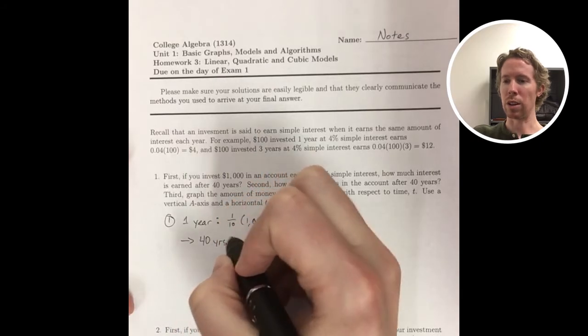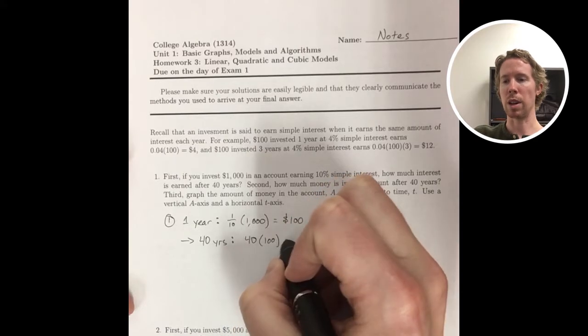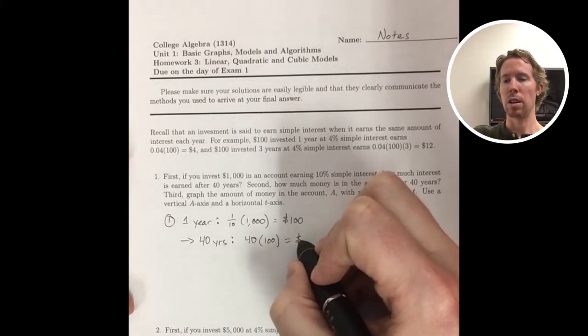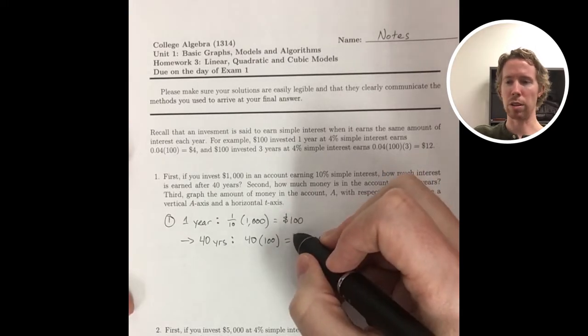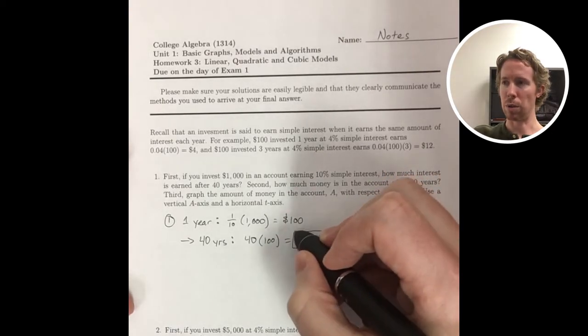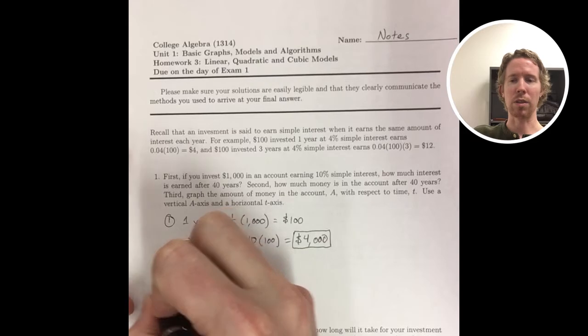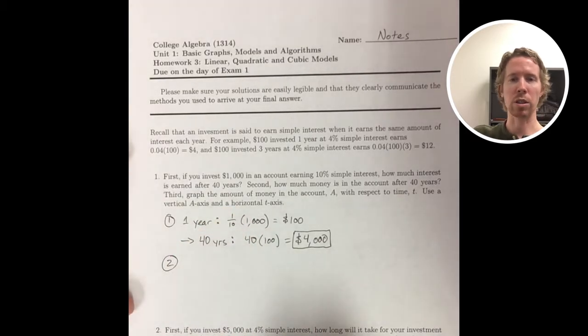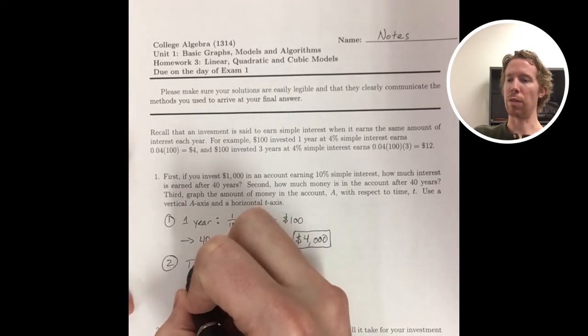And since the account is earning 10% interest, we take 10% of $1,000, and that's $100, and multiply that by 40, we get $4,000 for that first part. Then for the second part, we're asked to find the total amount when that's left in the account. So you take that initial investment of $1,000, add in the $4,000 interest that's been earned over 40 years, and you get $5,000 total.